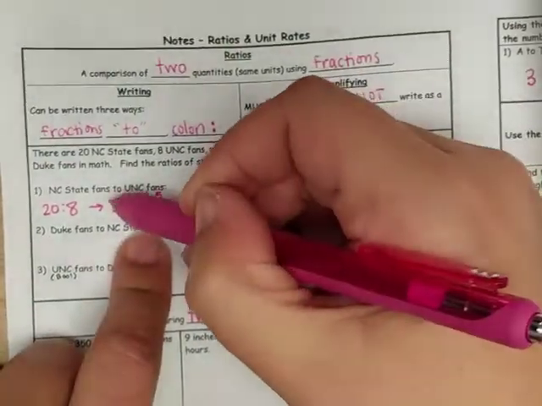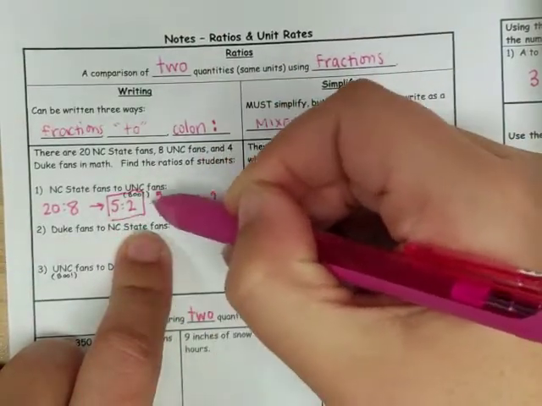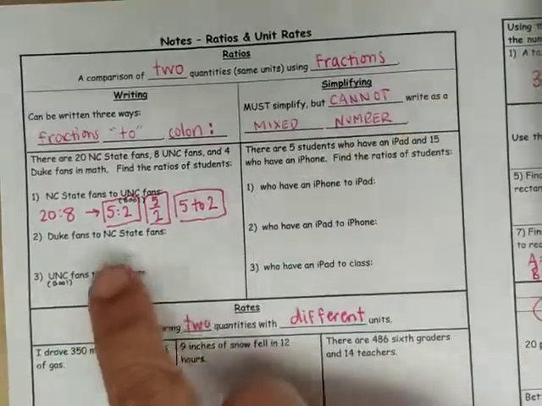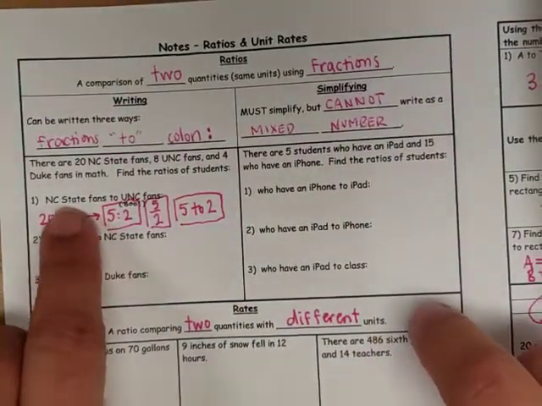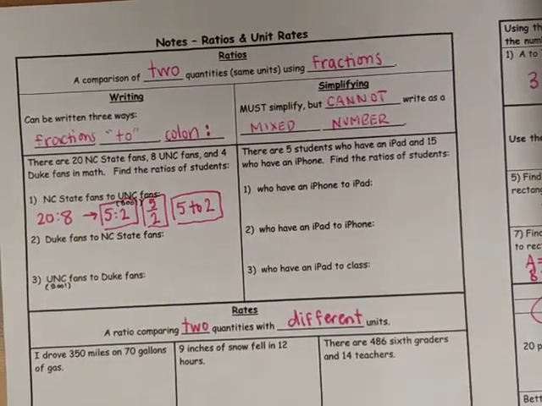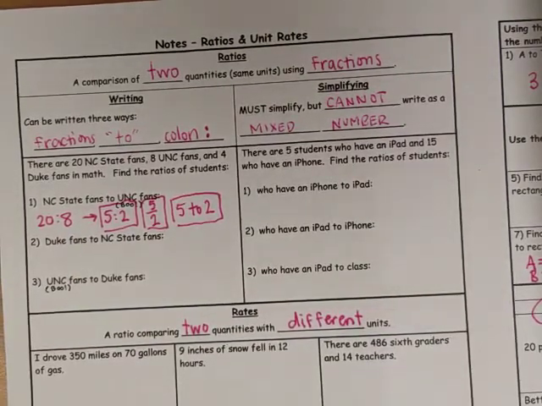So these are the three different ways that you can write the answer of NC State fans compared to UNC fans. And make sure that whichever one is listed first in the sentence, that's the one that you list first in your ratio. All right, number 2, Duke fans to NC State fans.